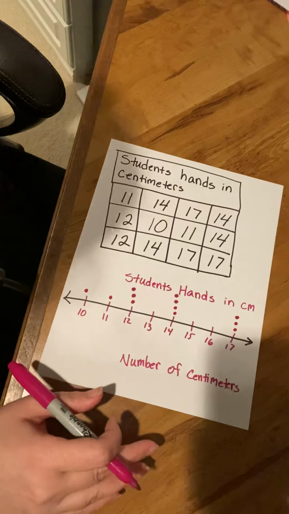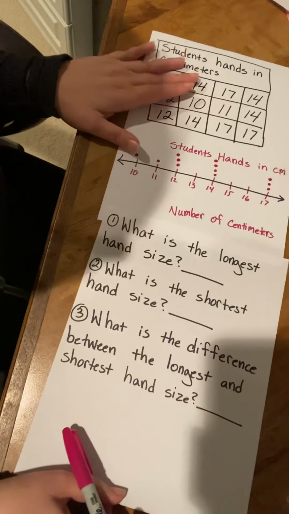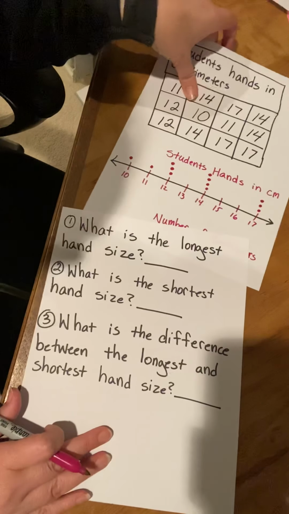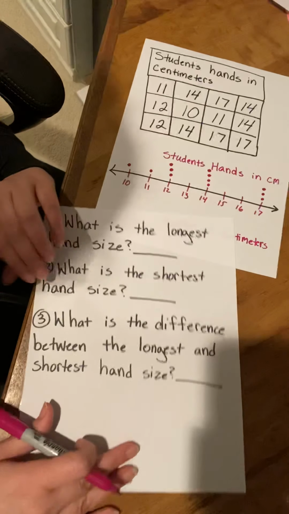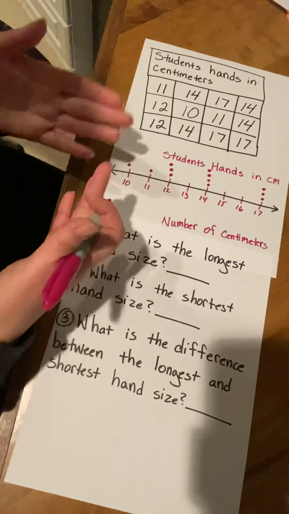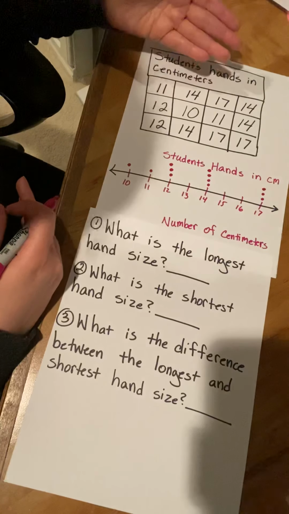All right, we're gonna answer some questions now. Make sure we can see everything. Okay, there we go. What is the longest hand size? Again, this is hard to tell because all the numbers are out of order.